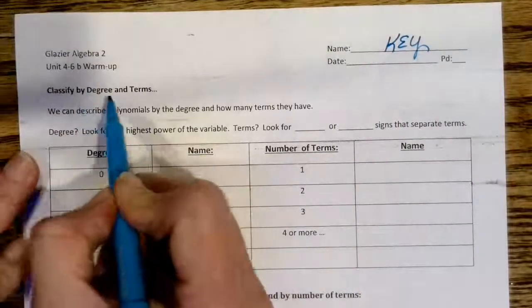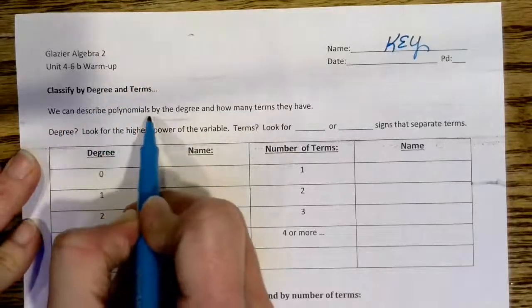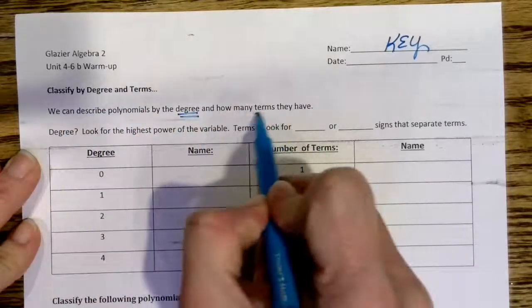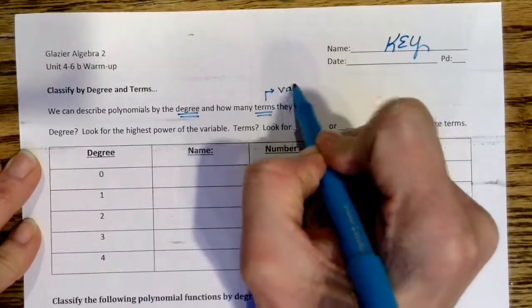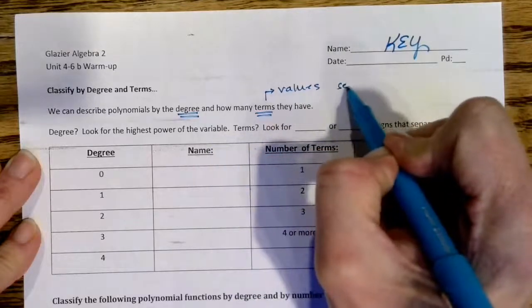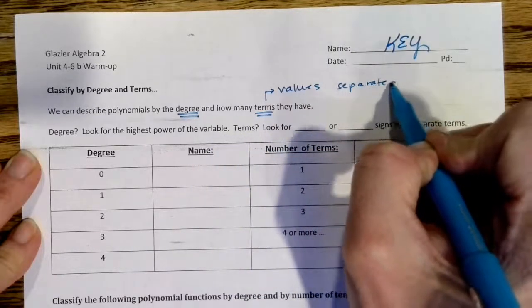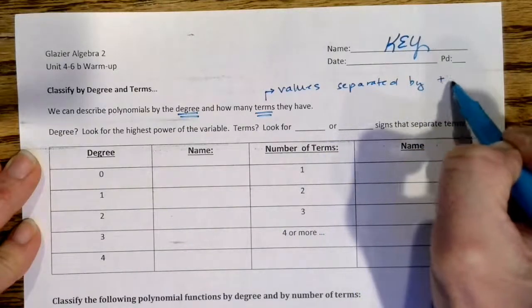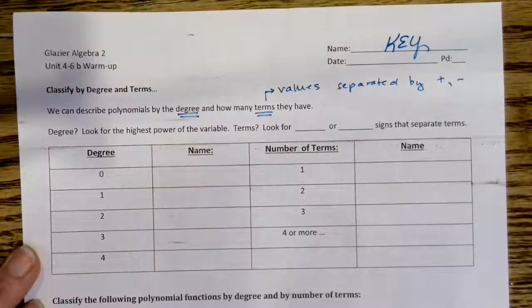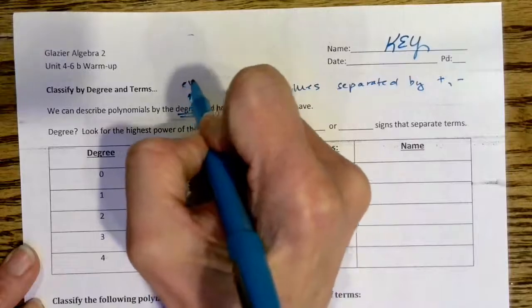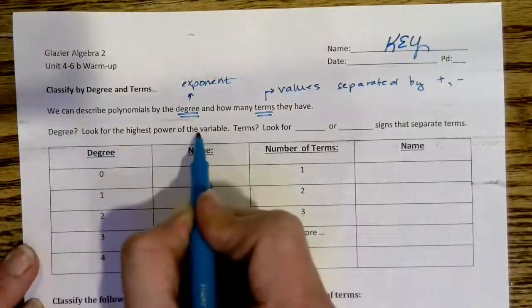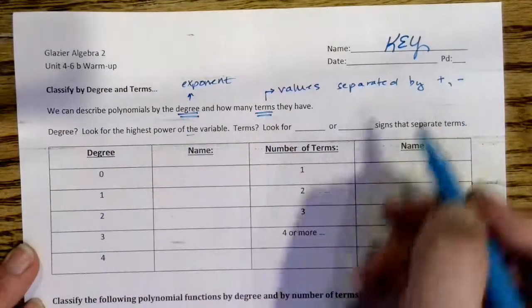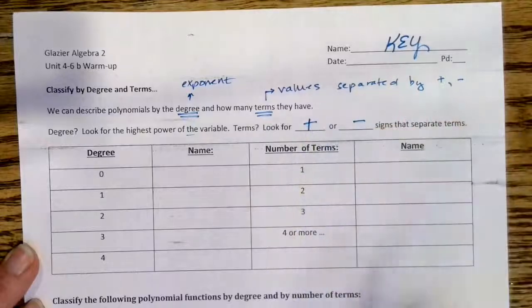All right, classifying by degree and terms. We can describe polynomials by the degree and by how many terms they have. Remember, terms are the values that are separated by your addition and subtraction signs, and degree is your exponent. Degree: look for the highest power of the variable. Terms: look for plus or minus signs that separate the terms.